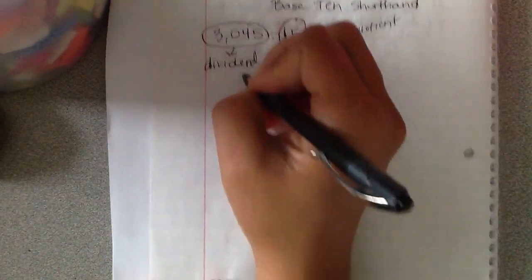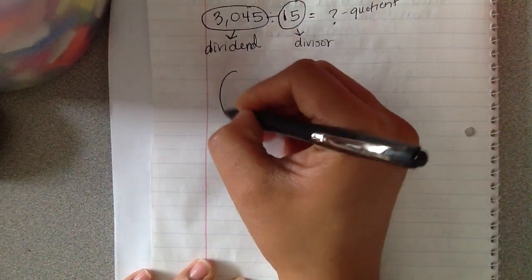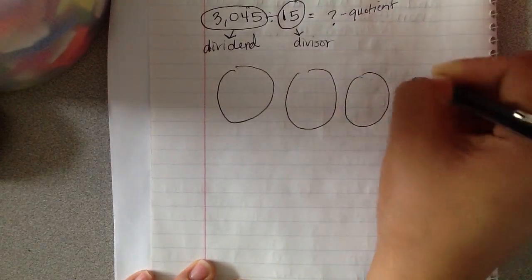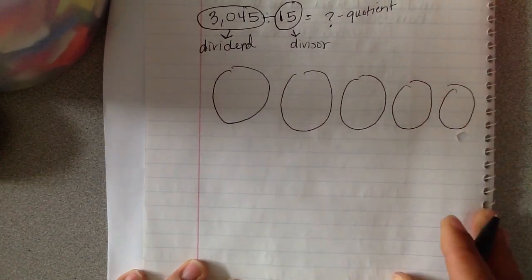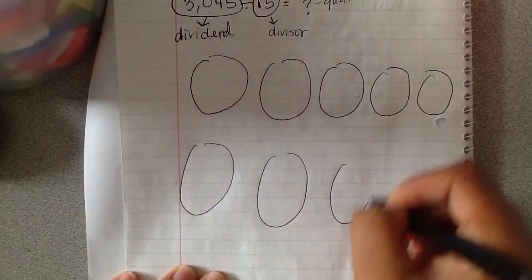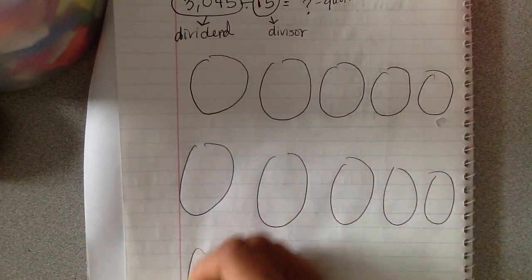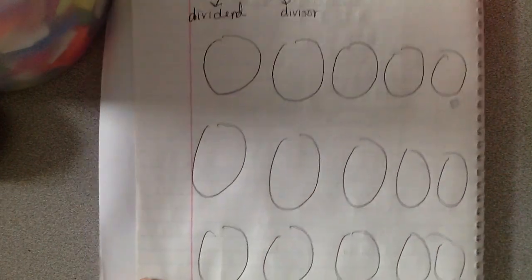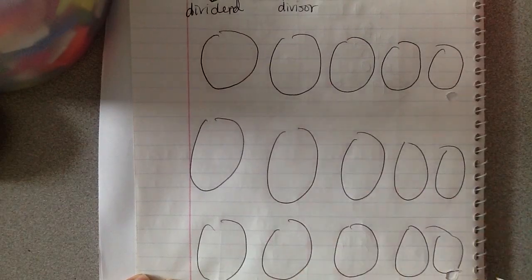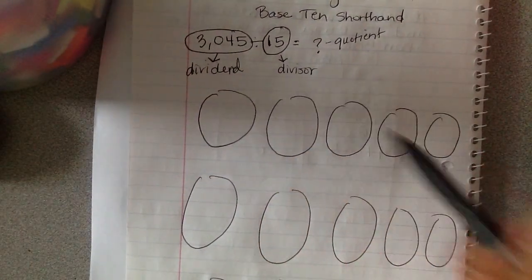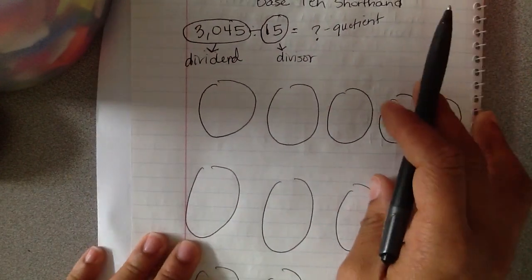So I'm going to make down here 1, 2, 3, 4, 5 circles. I'm going to do 3 rows of those to make 15 groups total. So I have my 15 groups here. And I have 3,045 things to divide up into those 15 groups.